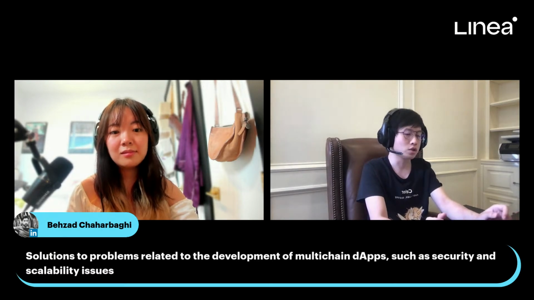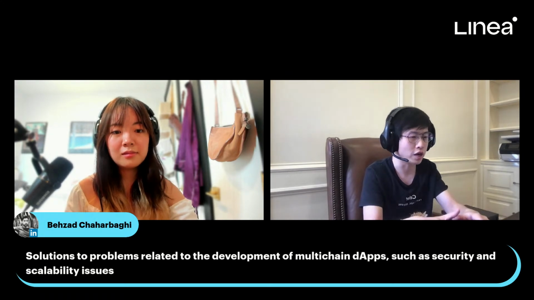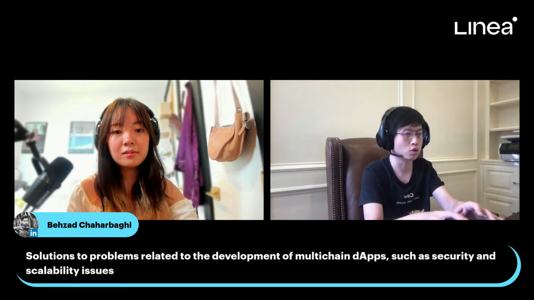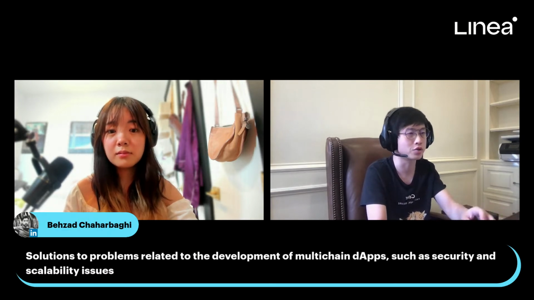And for security, obviously, when you enter a multi-chain world, you have this question: how do you verify a transaction that happened on another chain? This is the very core of any cross-chain bridging or cross-chain interoperability protocol. You have to ensure that you don't get fooled by some fake, fabricated transaction on another chain.